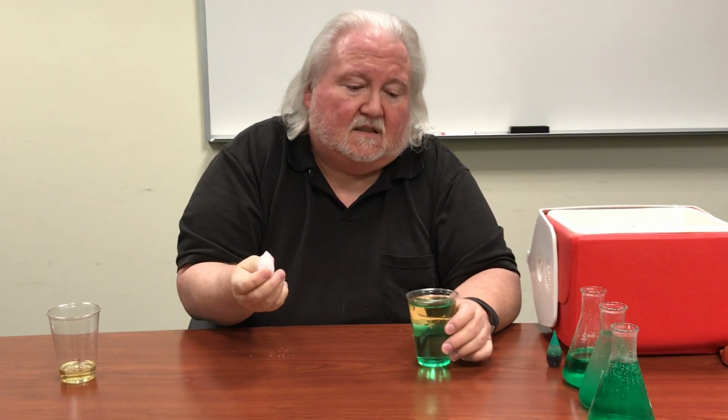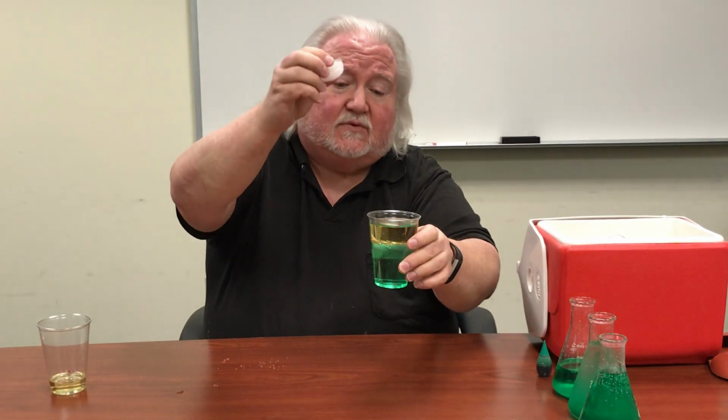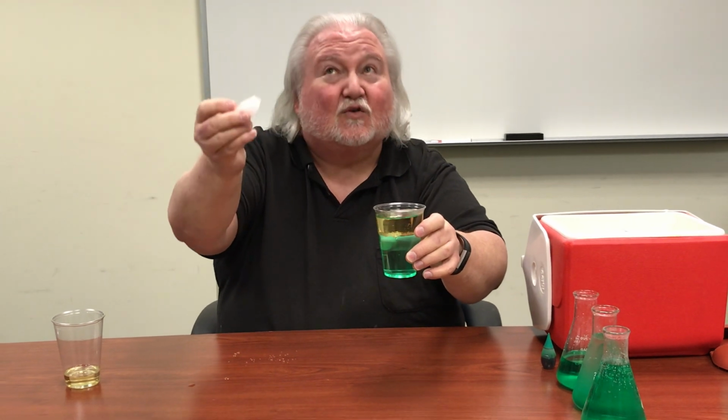Water is very unique. It is less dense as a solid, which you would think as a solid it should be more dense, right? But no, it's less dense as a solid. So knowing what we know about the oil and about the water below there, let's see what happens when we drop the ice cube in there, or the ice crescent.